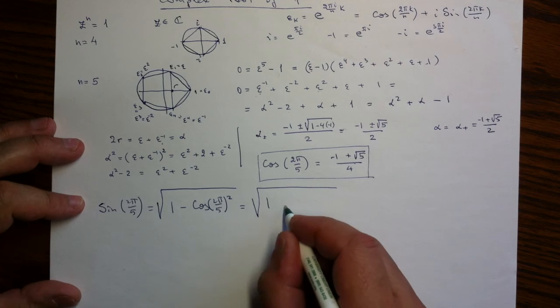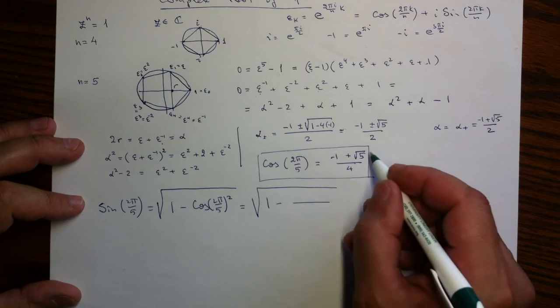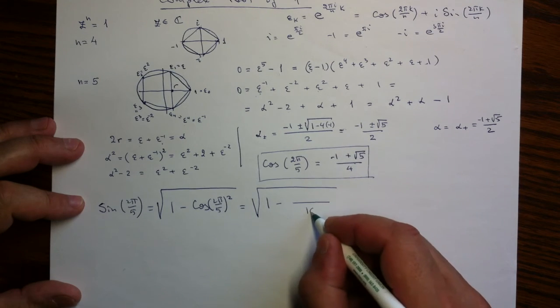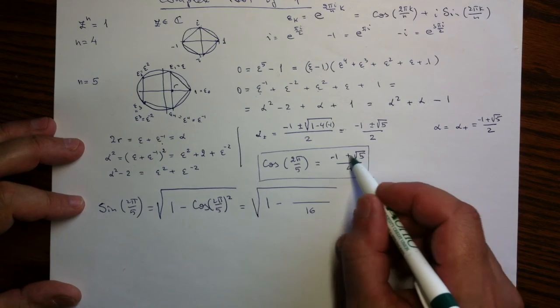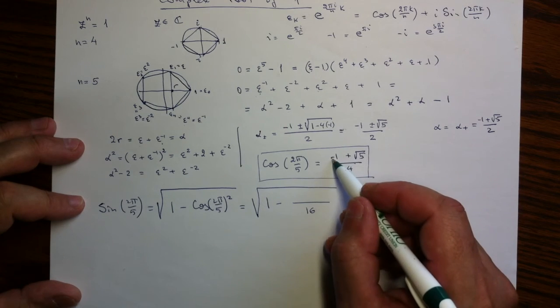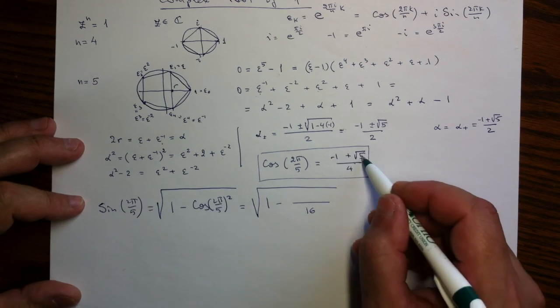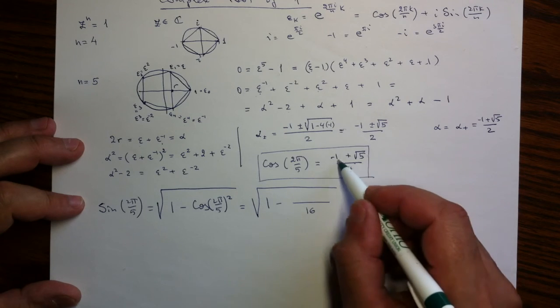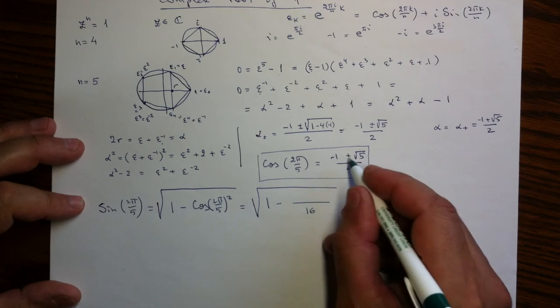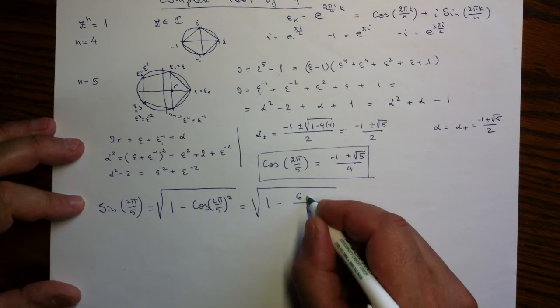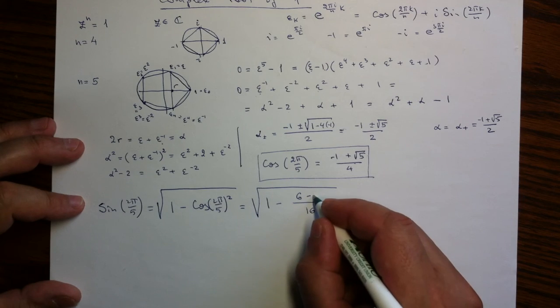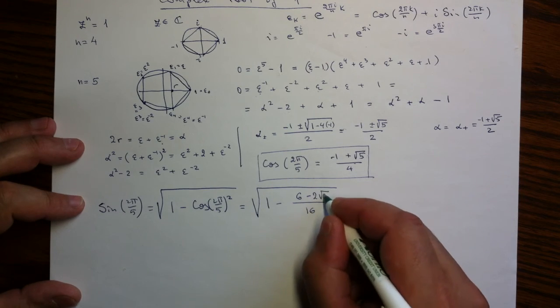So we just have to take the square of this, which will be 16 in the denominator, and then there will be the square of this, which will give us 1 for the square of negative 1, 5 for the square of this, and then twice the product. So 1 and 5 will give us 6 in total, and twice the product will come with minus sign. That will be this.